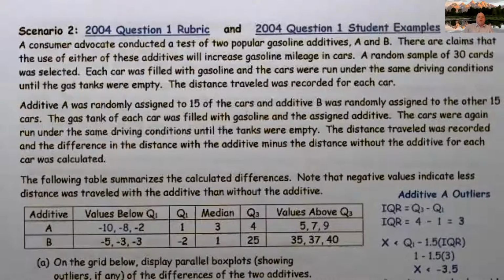The gas tank of each car was filled with gasoline and the additive. The cars were again run under the same driving conditions until the tanks were empty. The distance traveled was recorded, and the difference in distance with additive minus the distance without additive for each car was calculated. So what we have here is additive A, how far it traveled, minus how far it traveled not with additive A. And we have additive B, how far it traveled, minus how far it traveled without it.